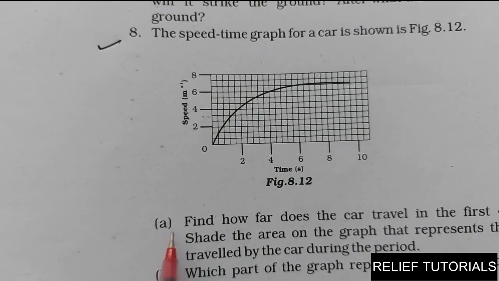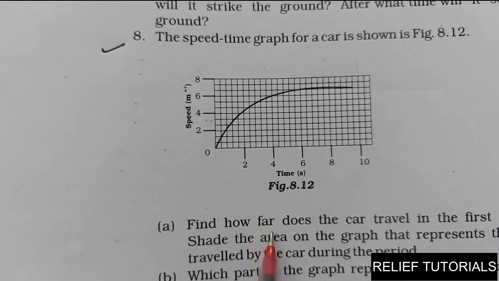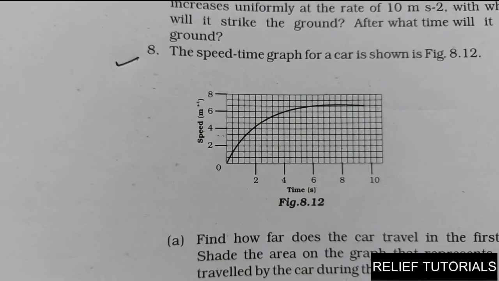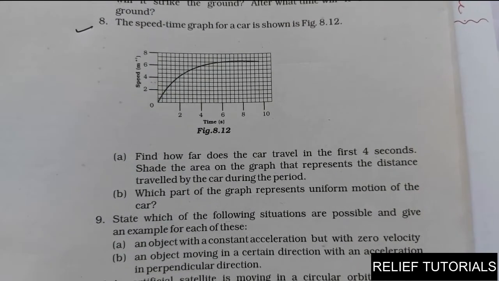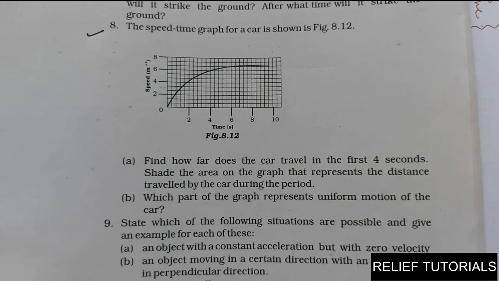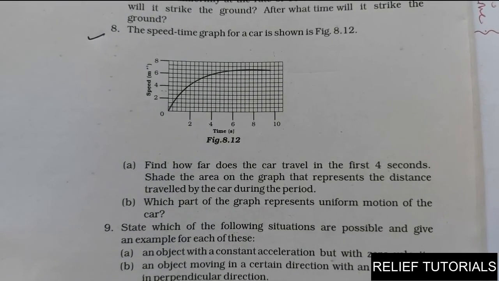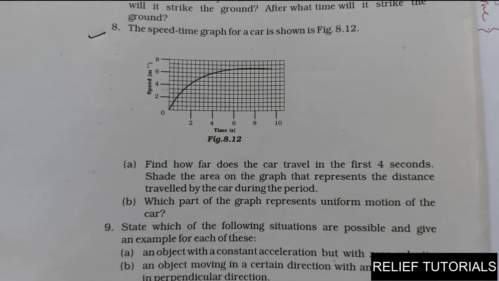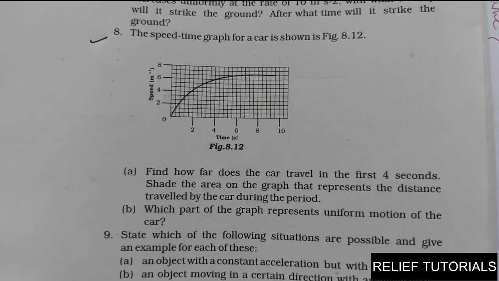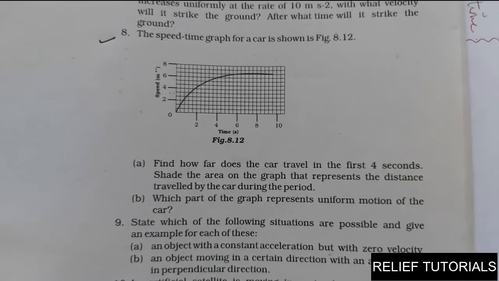Okay, now question number 1. Find how far the car travels in the first 4 seconds. In the first 4 seconds, what is the distance traveled by the car? Shade the area on the graph that represents the distance traveled by the car during this period. You don't have to calculate, just shade that region.